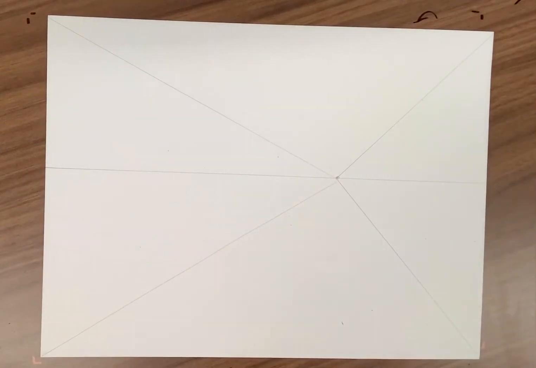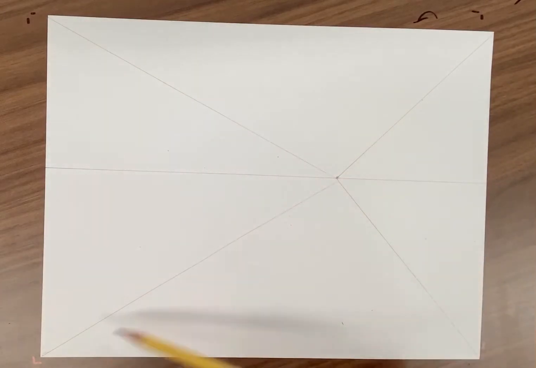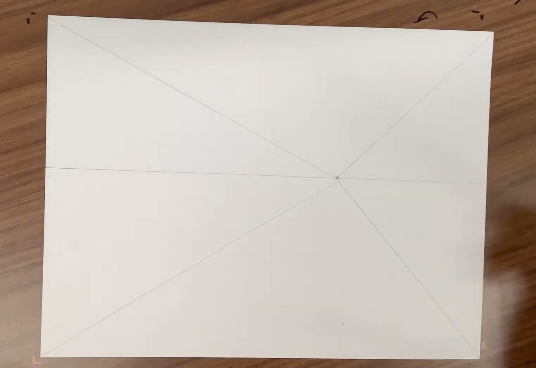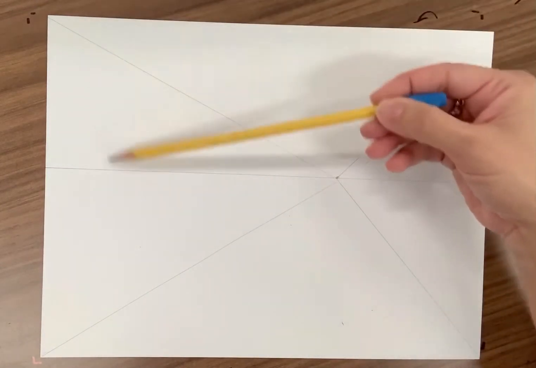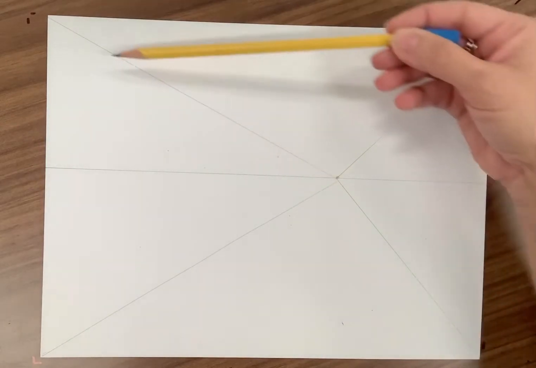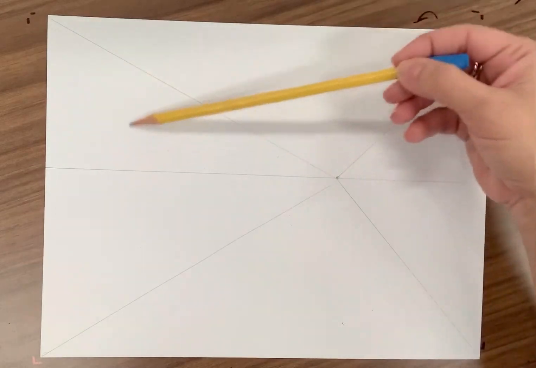Okay, so now we have four lines connecting to each corner, and we have the horizon line. So if you look at our paper, we have one triangle here, one area. Do you see? And this area is where we are going to have the top of the trees.